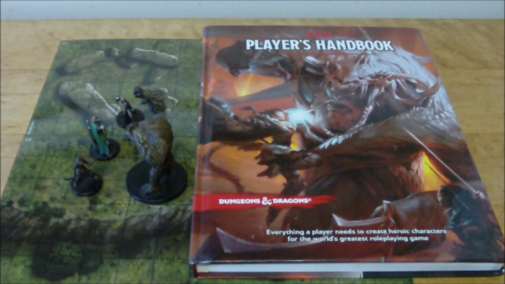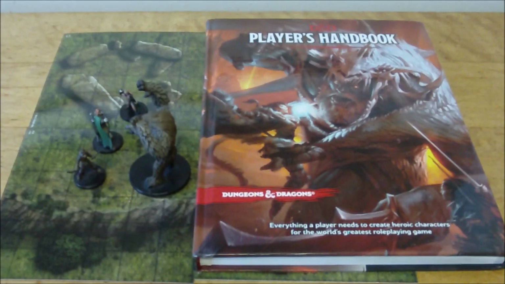Now, I don't want to go into changing every single aspect of the character class because that's a bit more involved than I really want to get. However, I think that the Ranger could be saved by modifying just one of their class features, and it would make them a lot better.